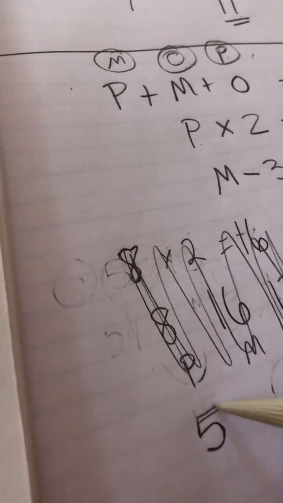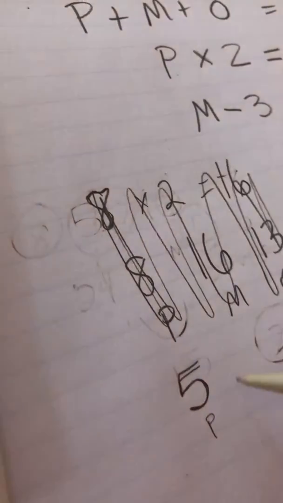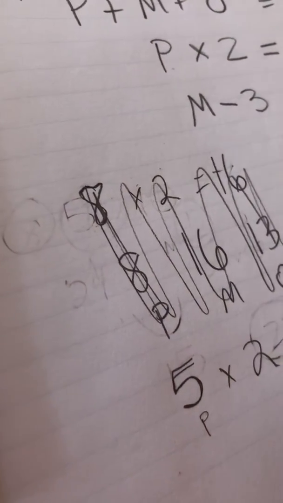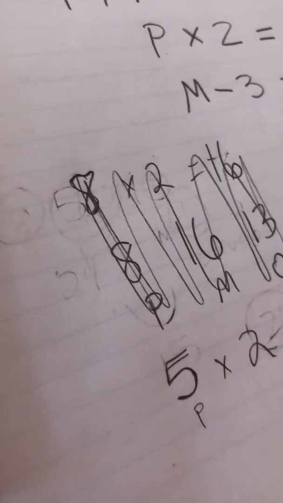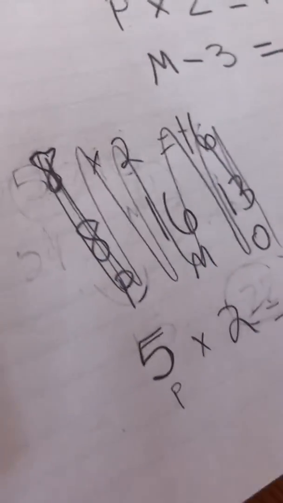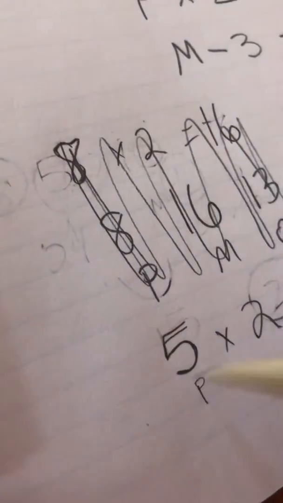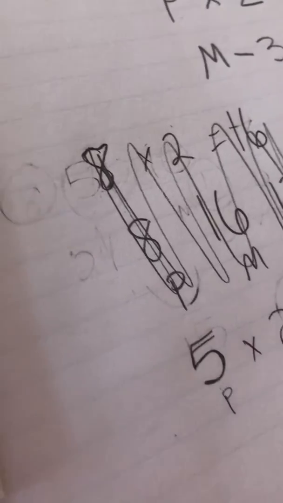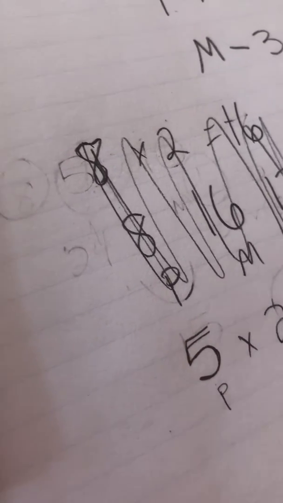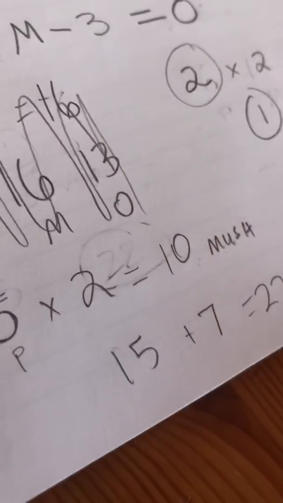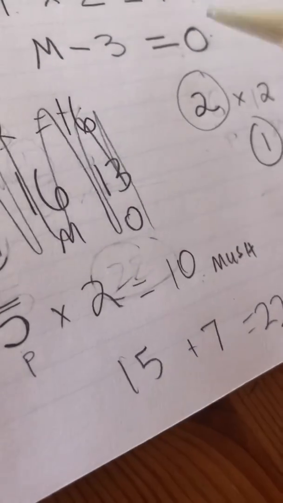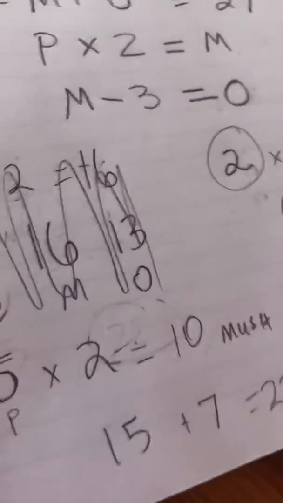Should we try a number in the middle? Let's try 5. 5 pepperoni times 2 equals 10 mushrooms. So that's 15, because 5 plus 10. And then mushrooms minus 3 is olives, so there are 7 olives. This adds up to 22. So we're getting closer, but that's still not it. I'm guessing the next one will be correct.